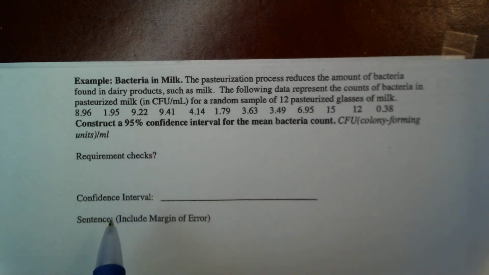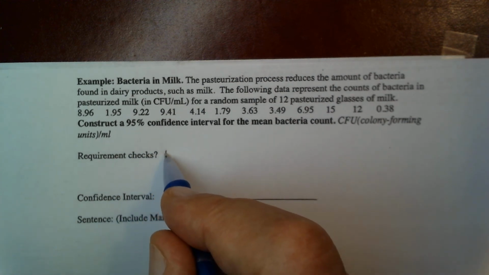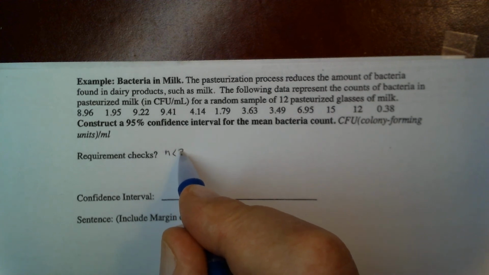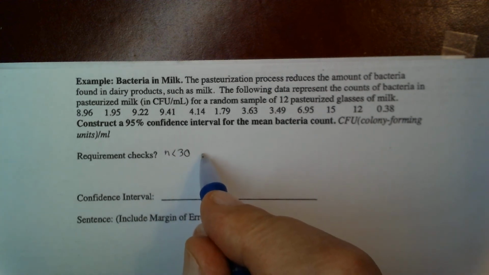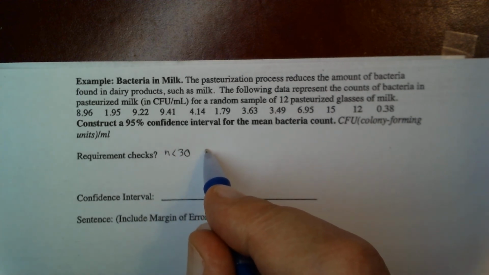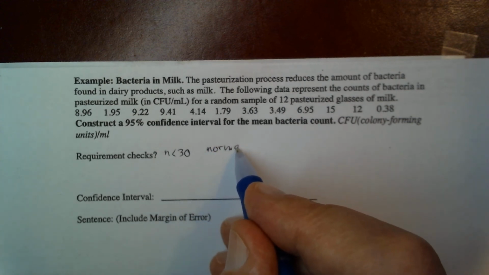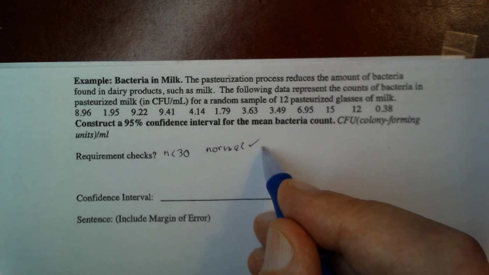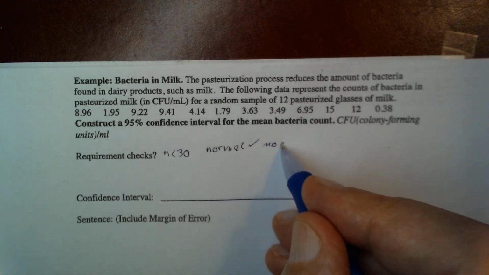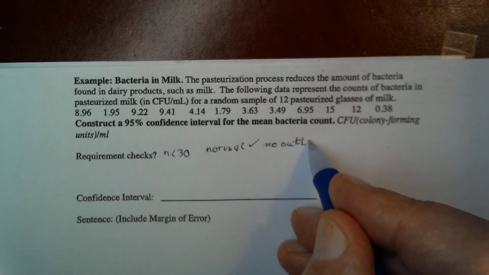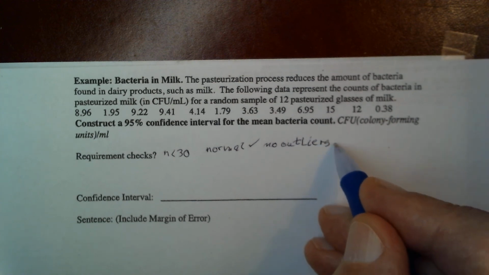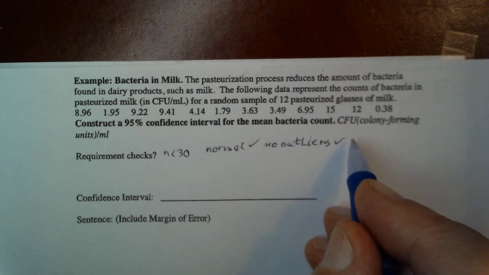So requirement checks, we need to do that since n is less than 30. And when we use different methods, we find that it is approximately normally distributed. And also there are no outliers. I'm going to skip over this step in detail because it's a little bit more complicated.